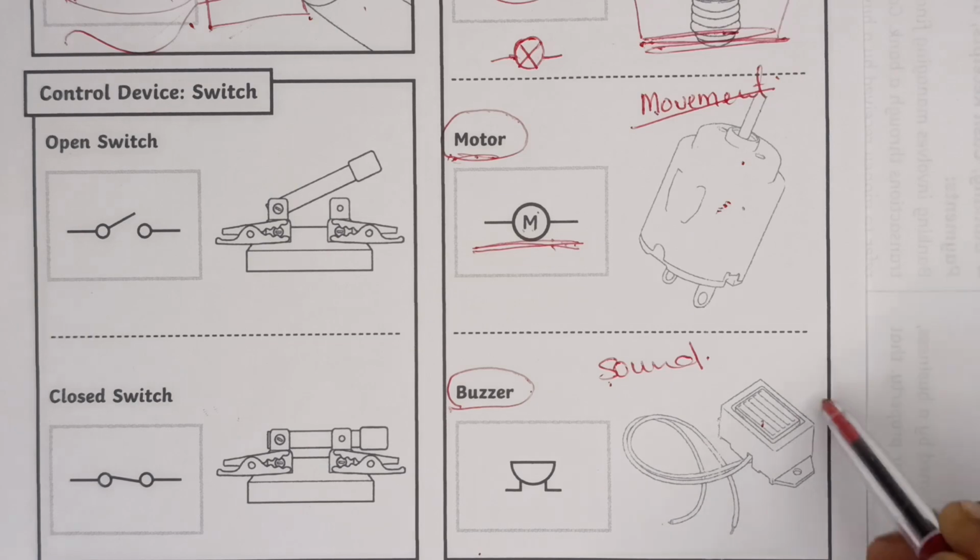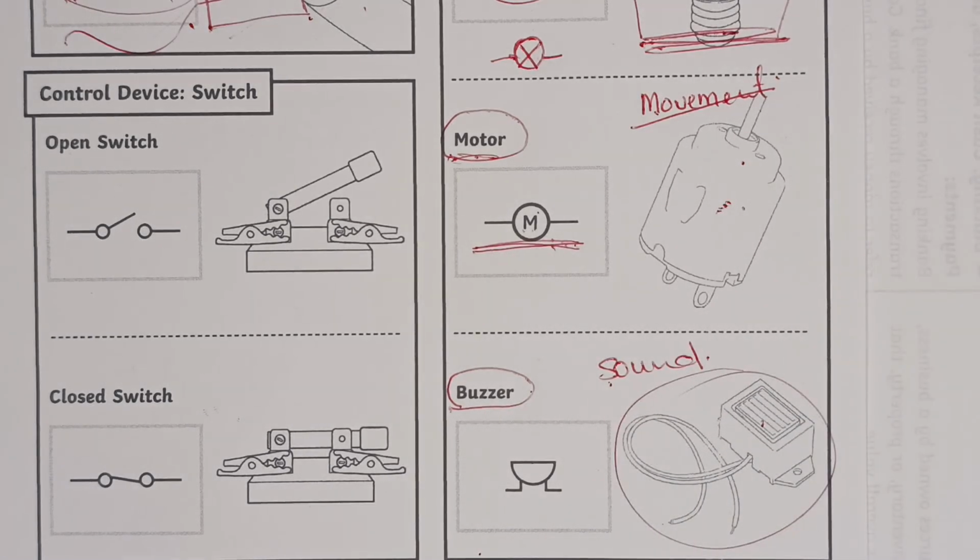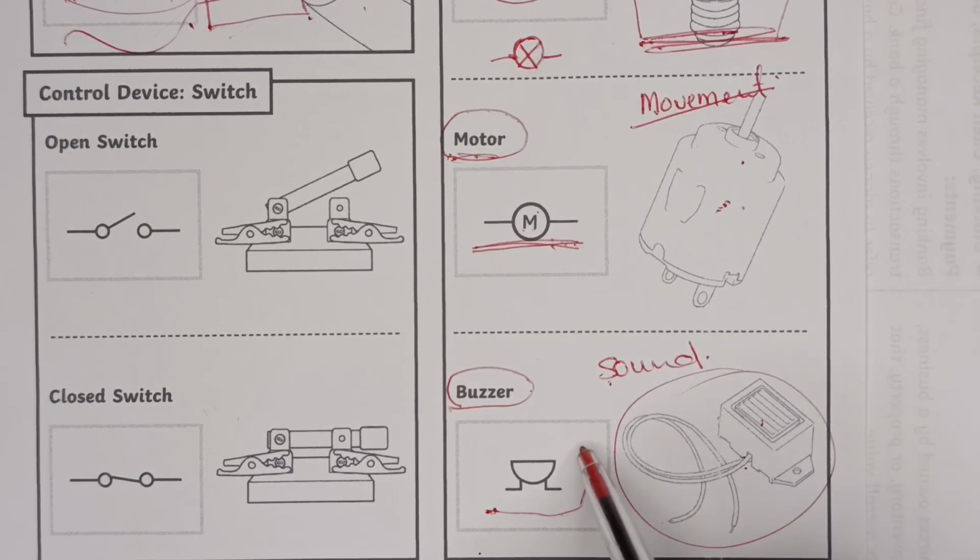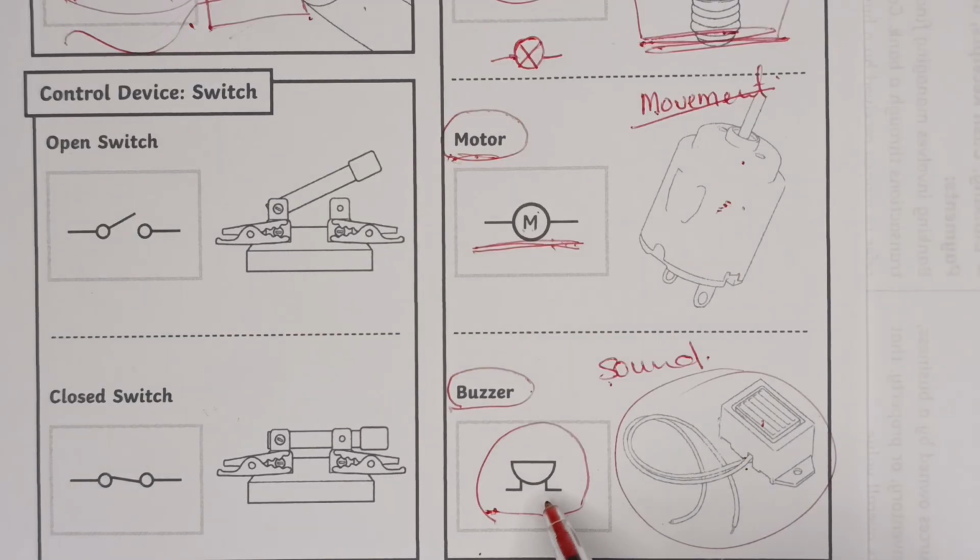So here is the picture of a buzzer. But when we draw a circuit, we draw something like this. In a diagram, when you see something like this, it means it is a buzzer. So this is how we draw a buzzer.